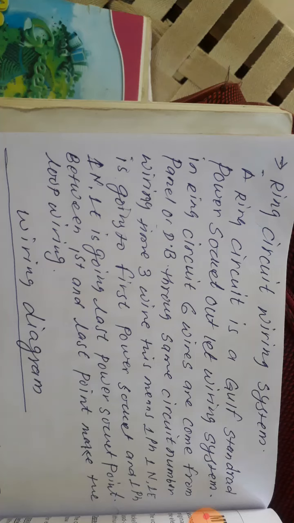So the definition of ring circuit is: a ring circuit is the Gulf standard power socket outlet wiring system. As I already told, the power socket has separate wiring, lighting has separate wiring, and the water heater has separate wiring; a separate circuit is coming from the distribution board. In our India, we take one circuit of the distribution board and go to light and also to the power socket, but in standard wiring this is not done like that. So this is the separate circuit. We make a separate circuit for each.